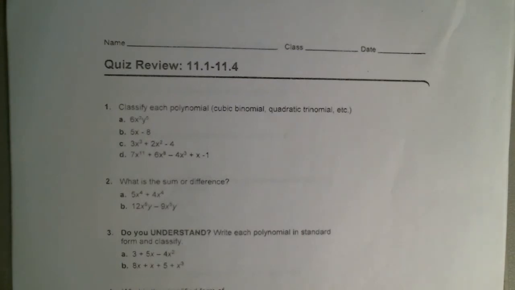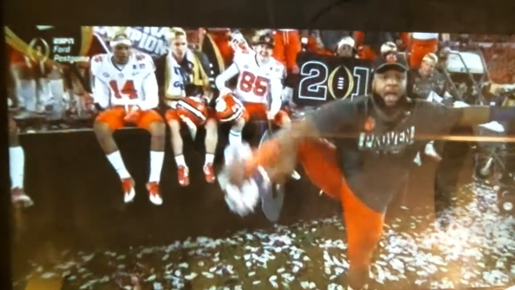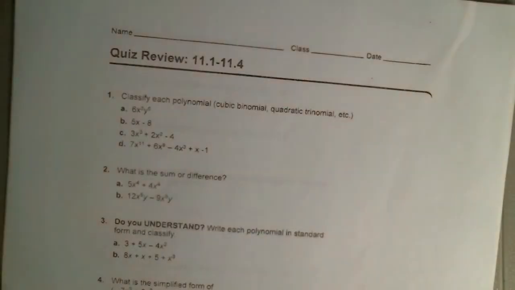So, as customary tradition, I have this little GIF. This is the Clemson football players celebrating their national championship from 2016, and my goodness gracious, that's gotta hurt. Oh, but it's awesome. Love watching it.